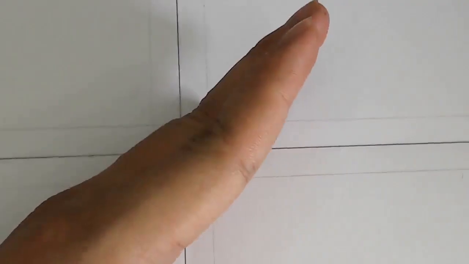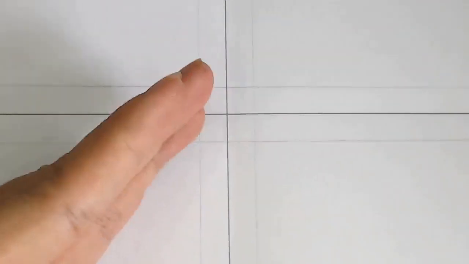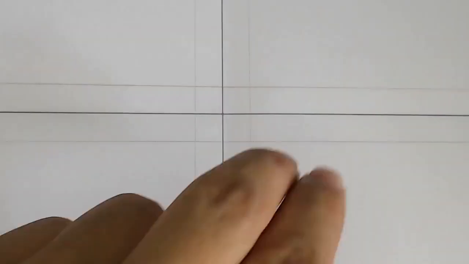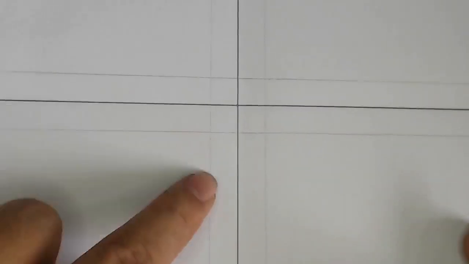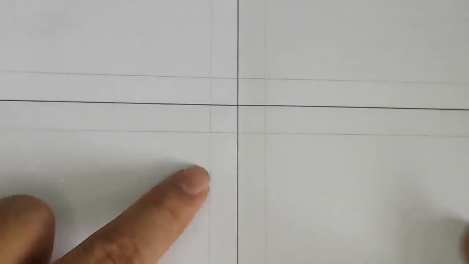Which is the line that separates the angle equally, on the third quadrant. This side, third quadrant, quadrant number 1, 2, 3, and 4. You understand? Now how do we get this line which separates both sides evenly?